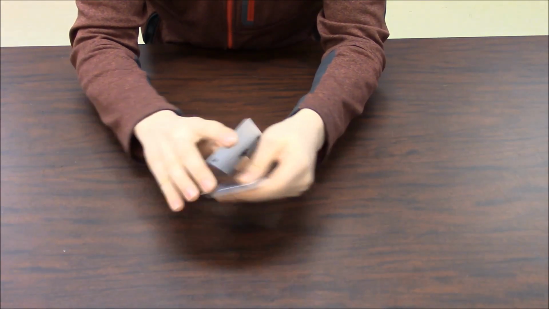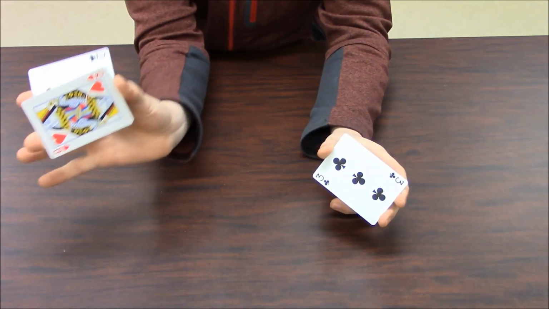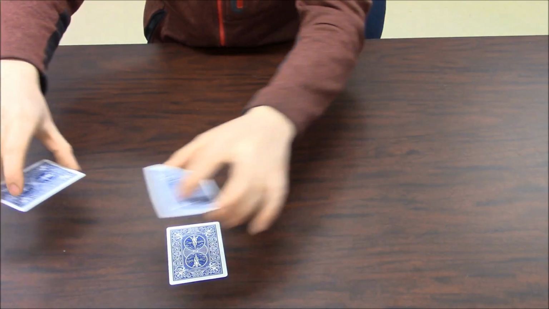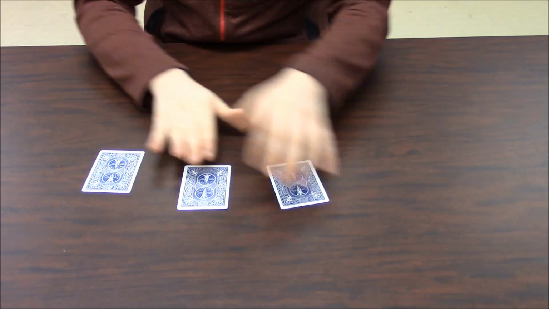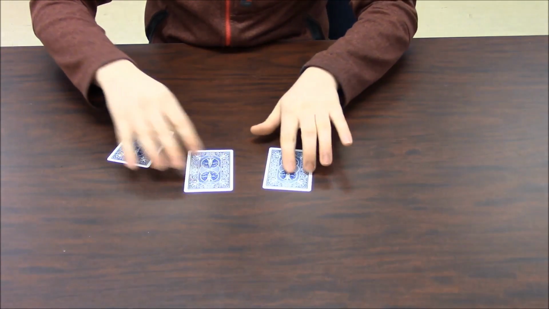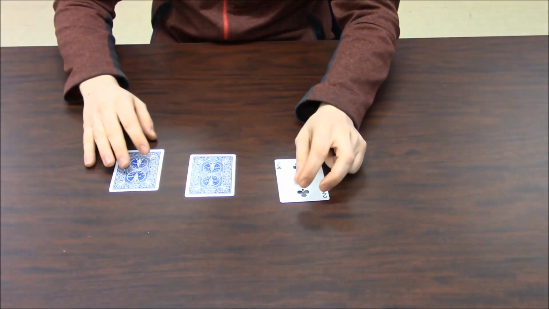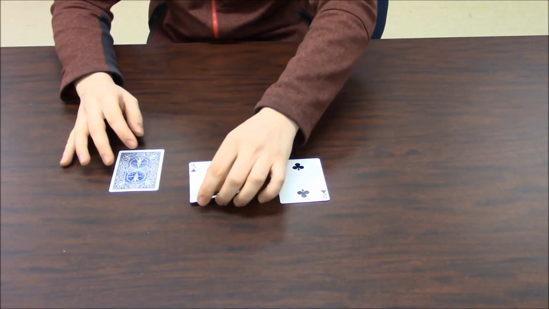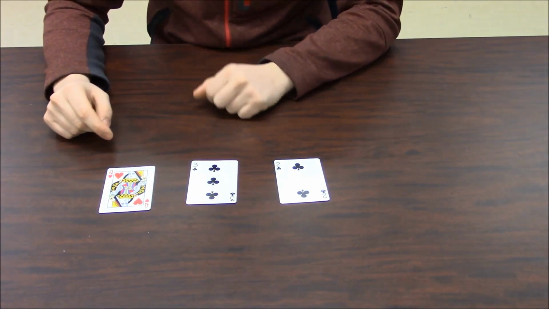Okay, so the way that the game works is that taking the cards, I take the queen, which is right here, and I put it down, and then I mix the other cards up. And now just continuing to mix the cards up. Okay, so now if you guessed that the queen was there, you would be wrong. If you guessed that it was there, you would also be wrong. The queen is actually right here.